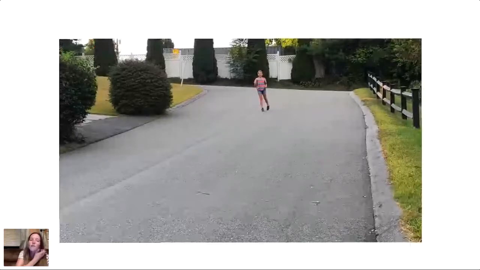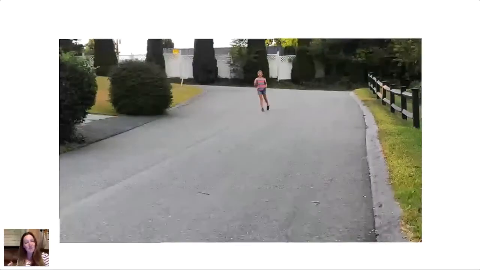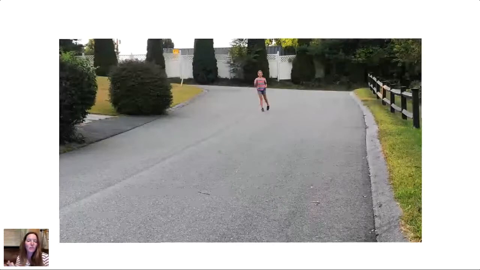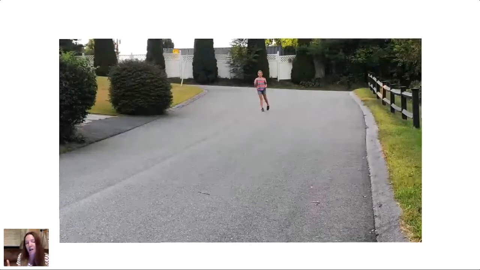So before we get really started, I want to present you with a situation that can help us work through this definition in a real life scenario. I'm going to show you a video, and in this video, you're going to watch a little girl who's going to go for a little run. I'm going to play it probably twice so you can get a good look at it.